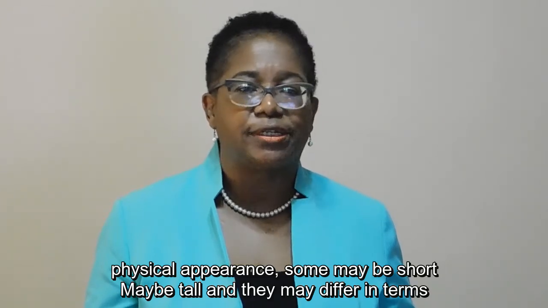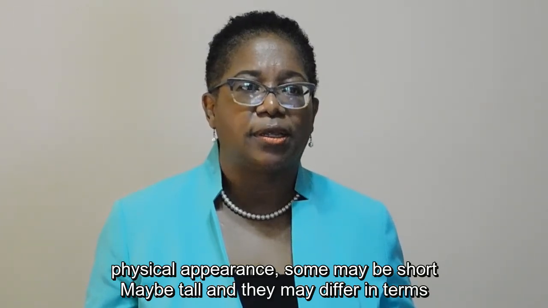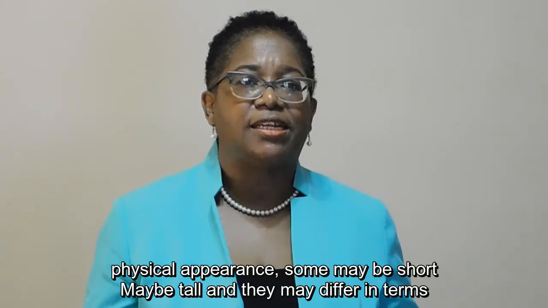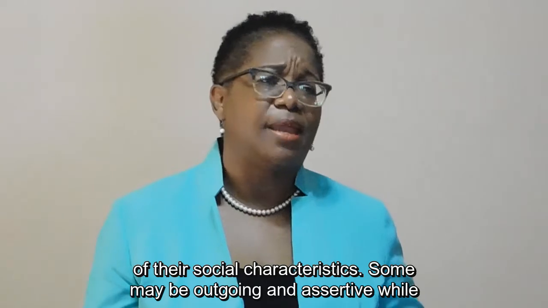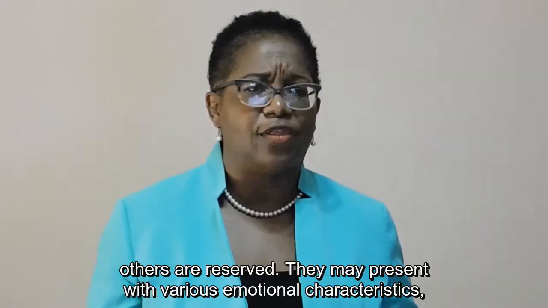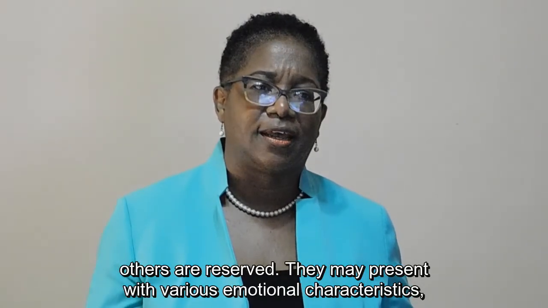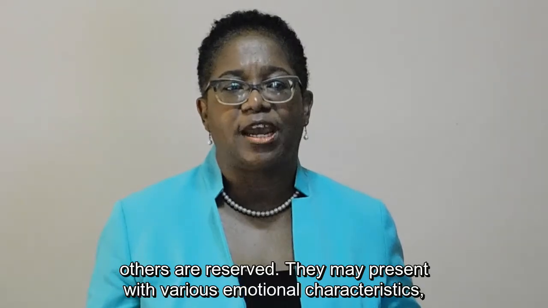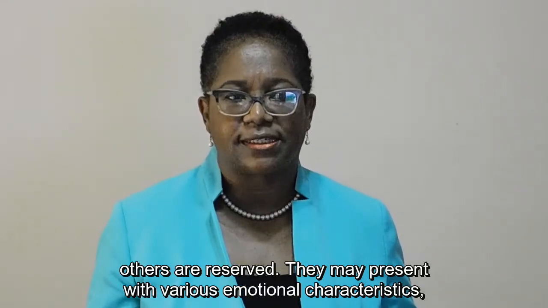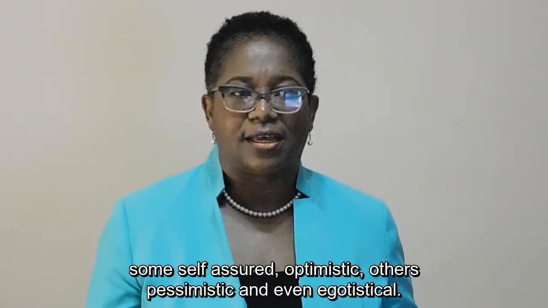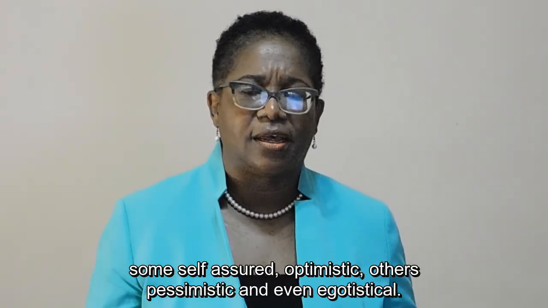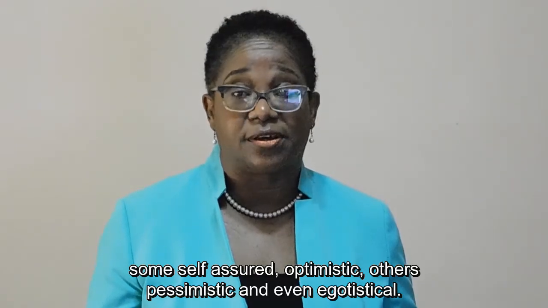Some may be short, some may be tall, and they may differ in terms of their social characteristics. Some may be outgoing and assertive while others are reserved. They may present with various emotional characteristics, some self-assured, optimistic, others pessimistic, and even egotistical.